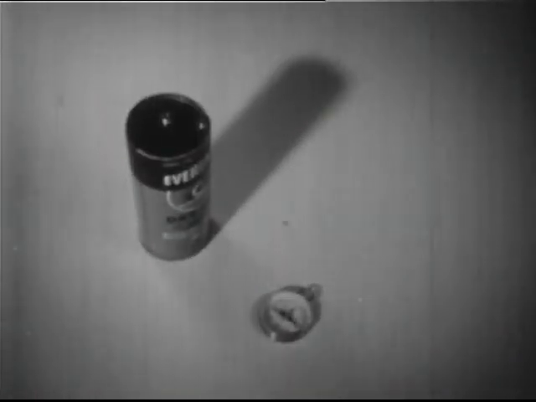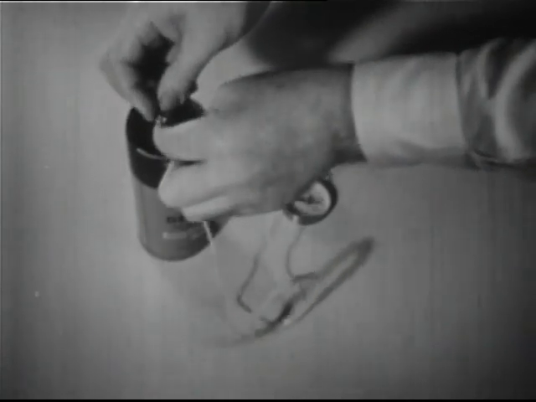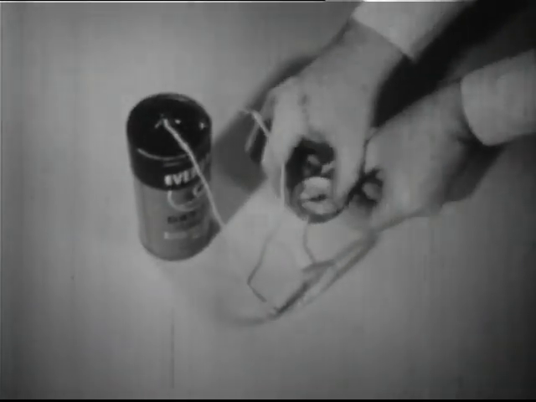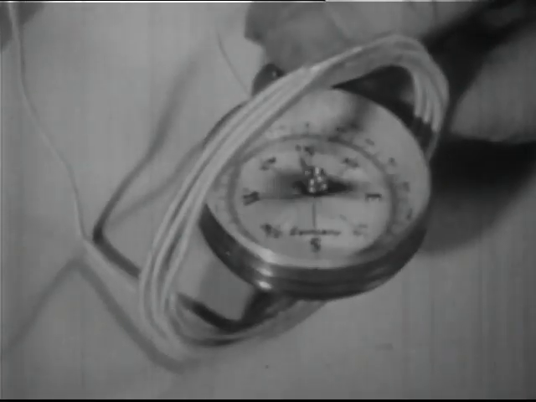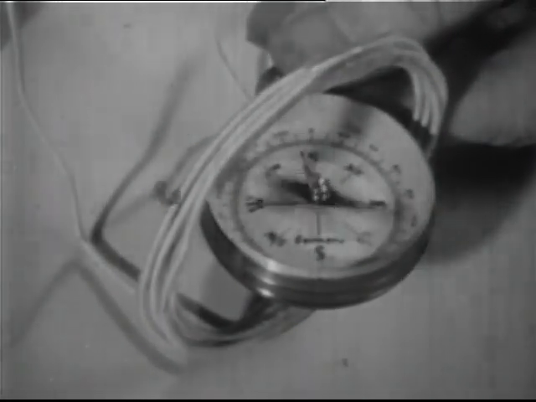And if the wire is wound into a coil and an electric current is passed through it, the magnetic field around the wire is stronger and the needle is turned even more. So we can use the compass as a homemade meter to detect an electric current.